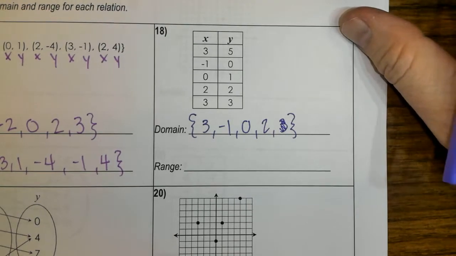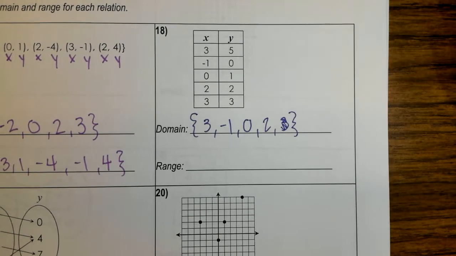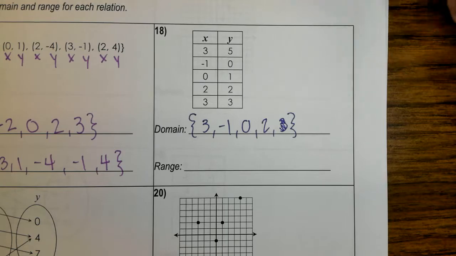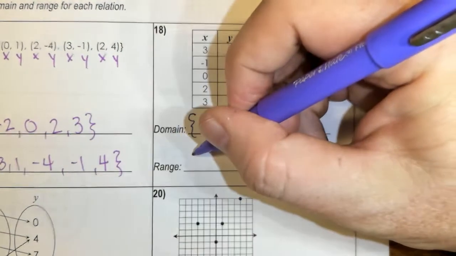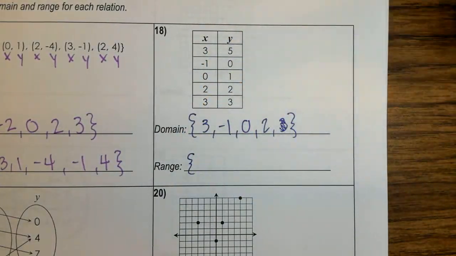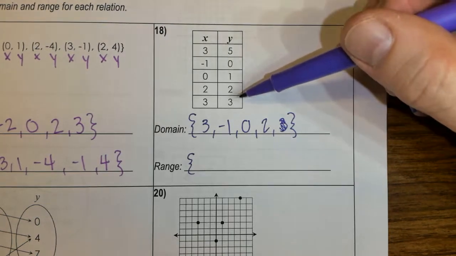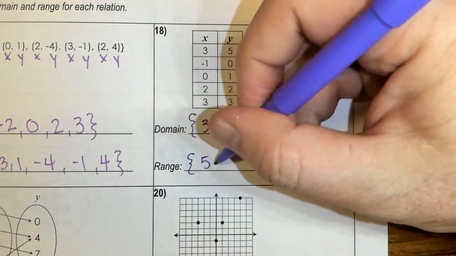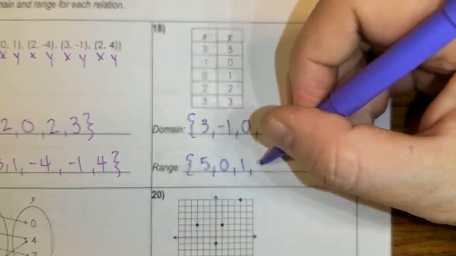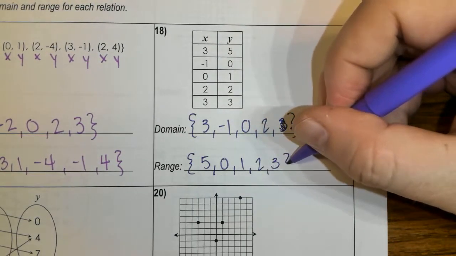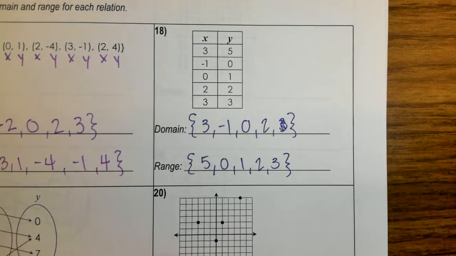I mean, you could, but there's no need to, so let's not do that. Okay, range. I'm going to do the same thing. I'm going to look ahead of time. So it's 5, 0, 1, 2, 3. Nothing repeats. So I just do 5, 0, 1, 2, 3. And that's it.